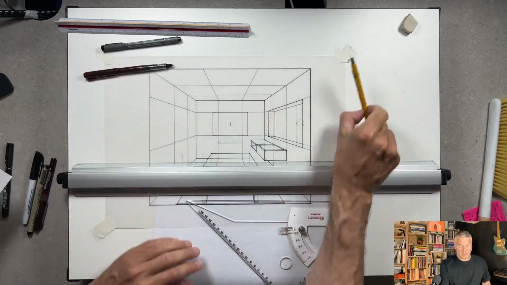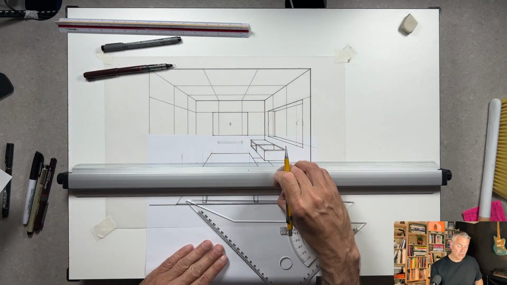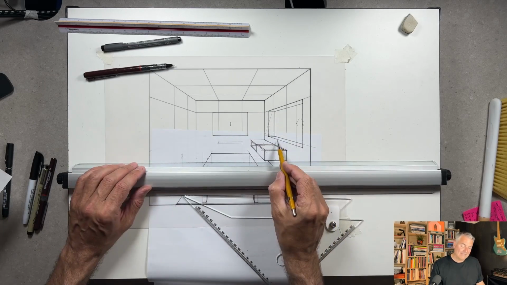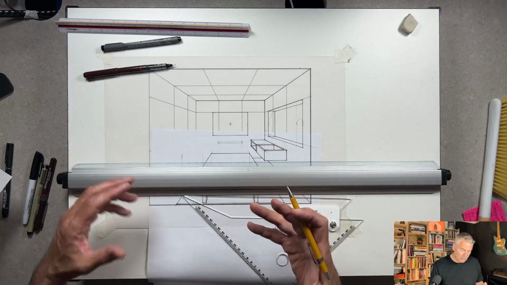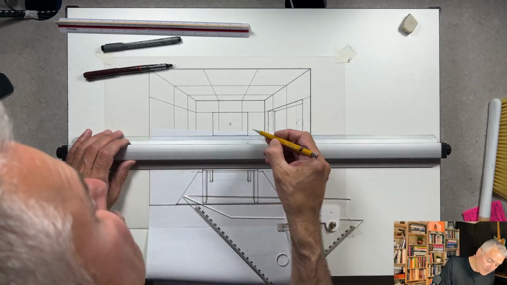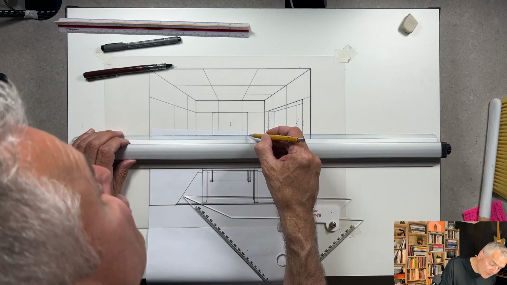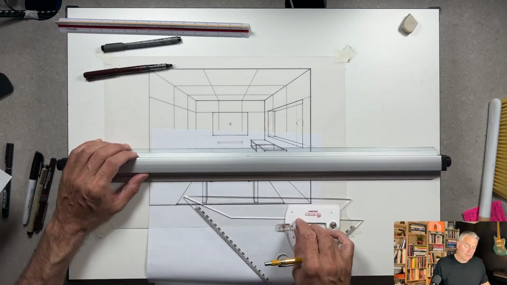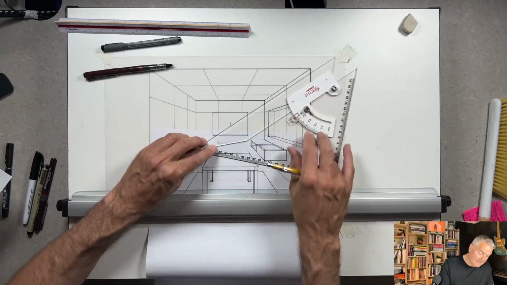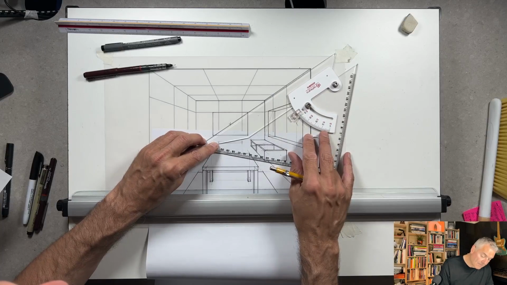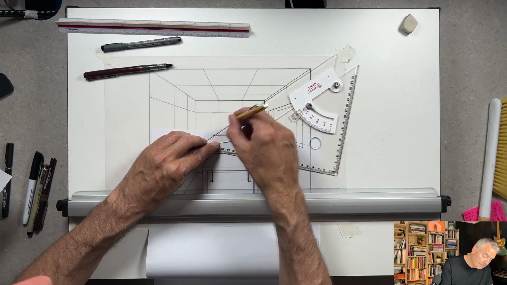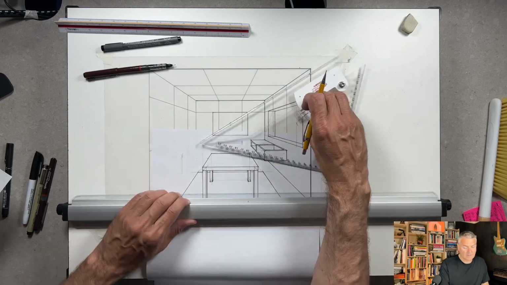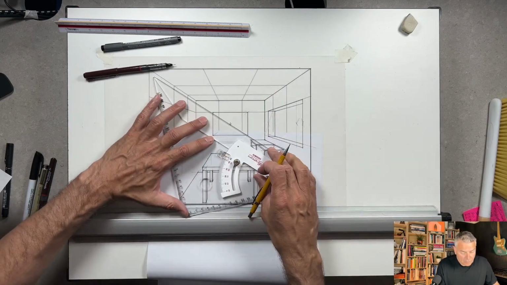Now on this particular one, I'm not going to worry too much about getting the depth completely accurate, and you'll see that it's completely fine. You just get used to guesstimating how deep this wall should be and how it should look. So I'm going to show it that deep, and then I'm going to go from the vanishing point to all the corners.